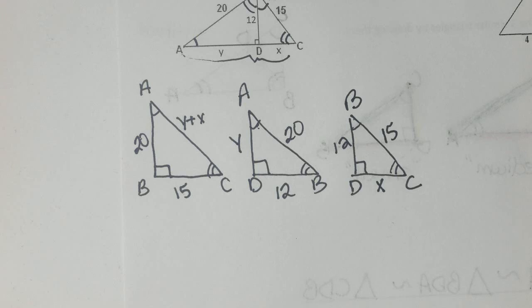When you're doing the assignment tomorrow, do you have to highlight? No, this is just if it helps you, okay?